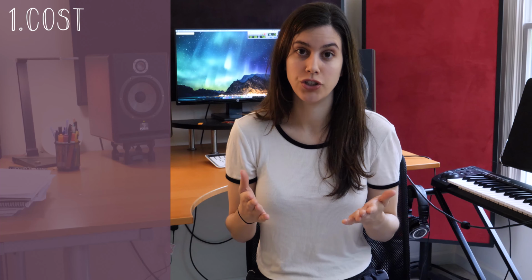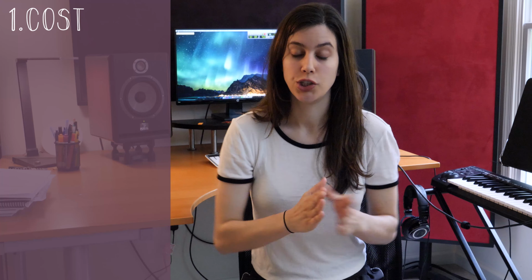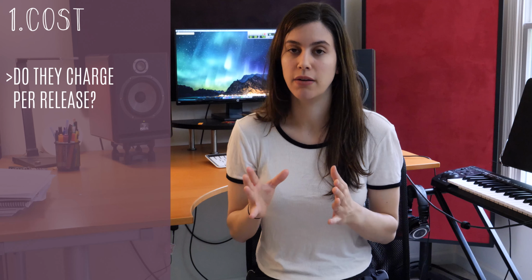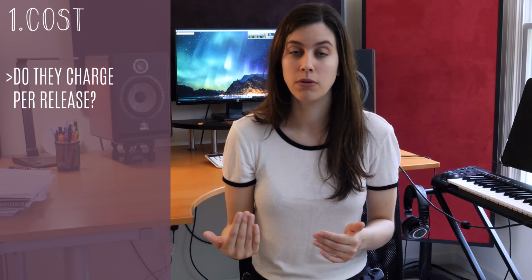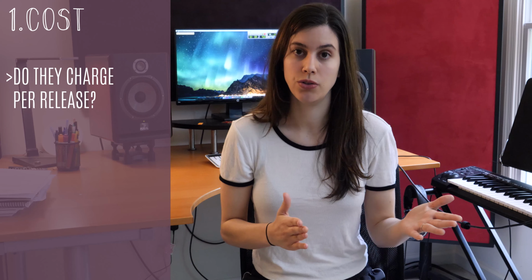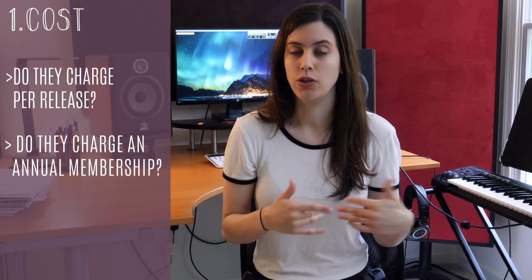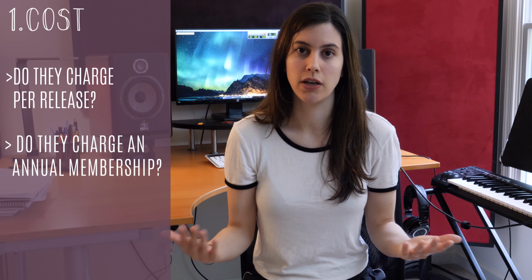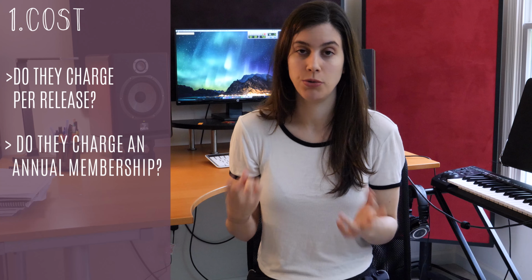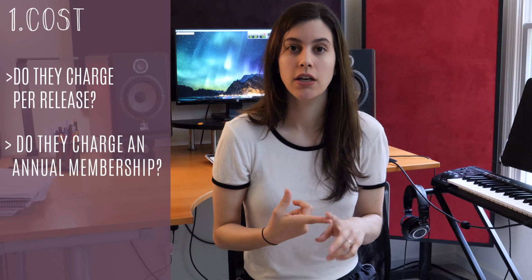This is how much they will charge you to distribute your music, but more importantly, how they're charging you. Some services charge you per release, meaning they will charge you a set amount of money for every album or EP that you release, whereas some other services will charge you an annual membership and you can upload unlimited amounts of music. In my experience, I've worked with two of the major distribution companies, TuneCore and DistroKid.